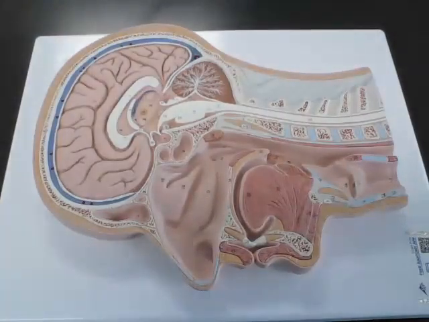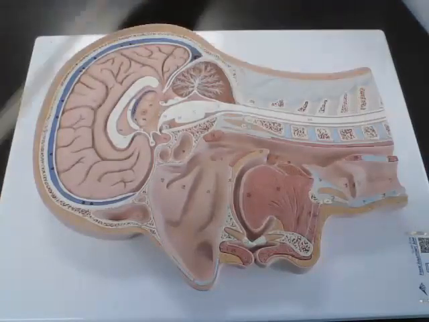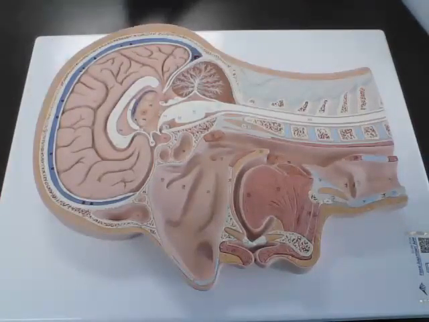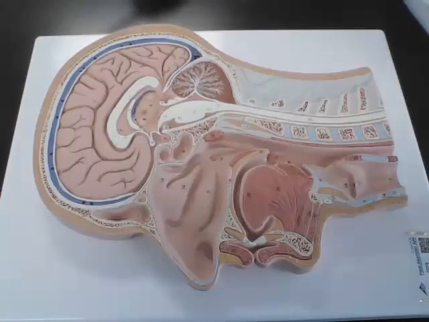All right, this model we're going to be going over the median section of the head. So this is a mid-sagittal view over here, and we're going to be looking at this mostly for 169, and so we'll be looking at the respiratory as well as some digestive features here.